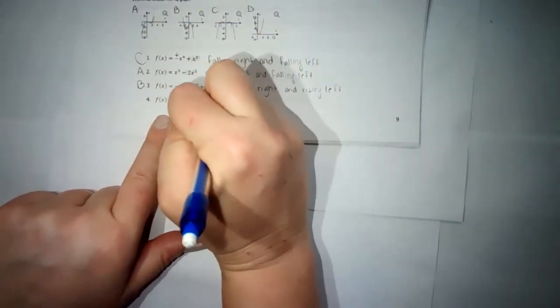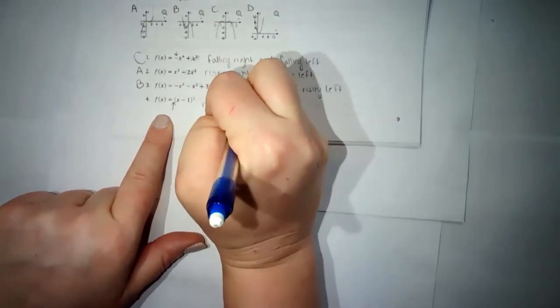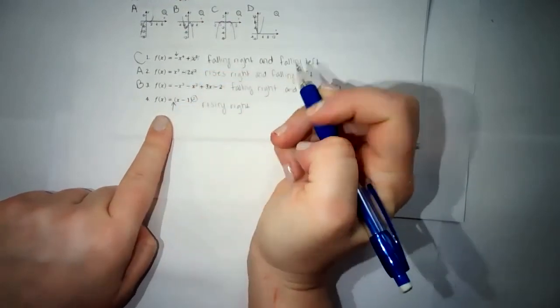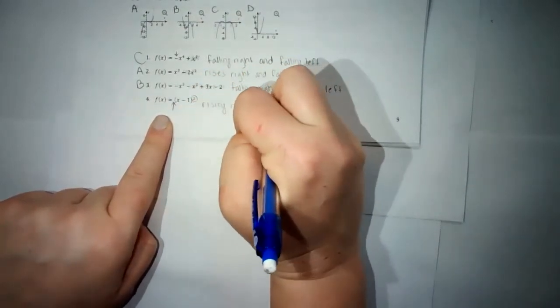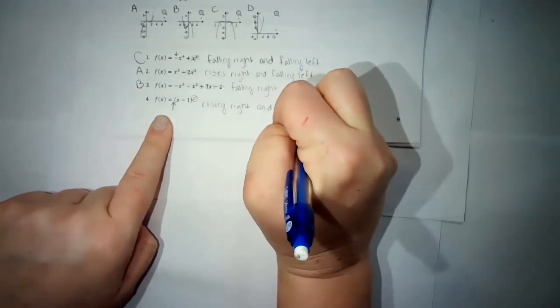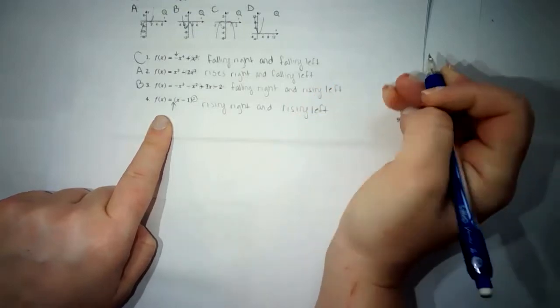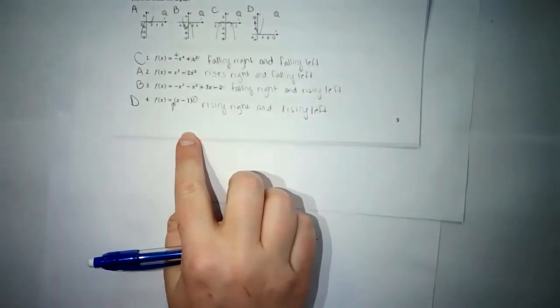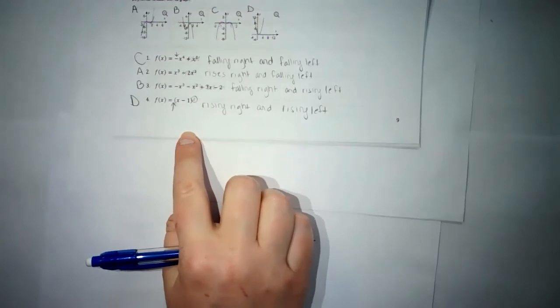So we're going to be rising right, okay? And it's got an exponent of 2 out here, so that's going to be the same. That's going to be rising left. And of course, that's D. That would be an example of a parabola that's opening up. Okay.